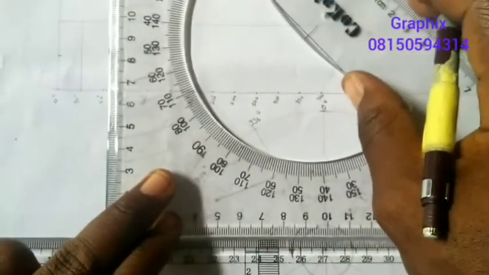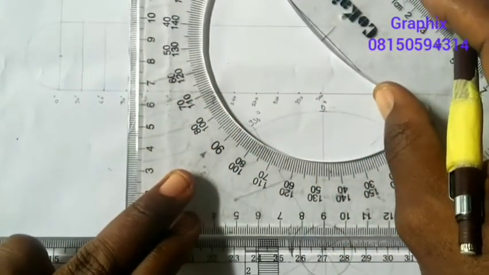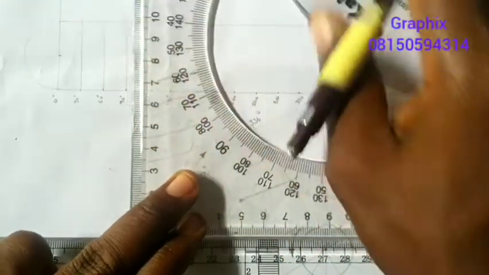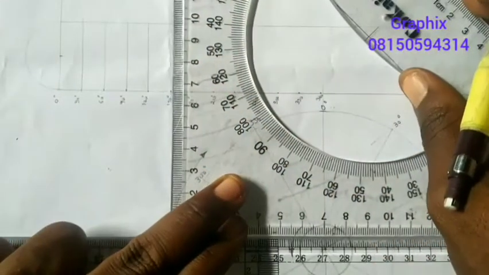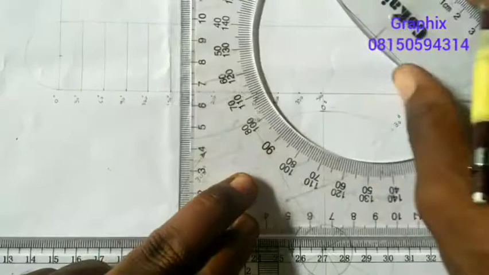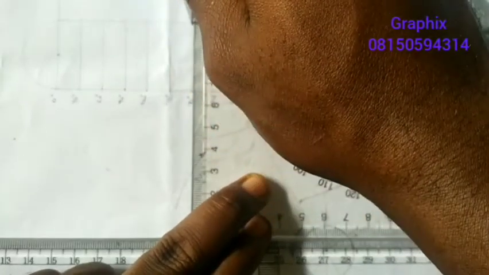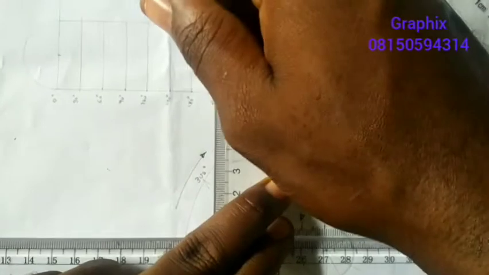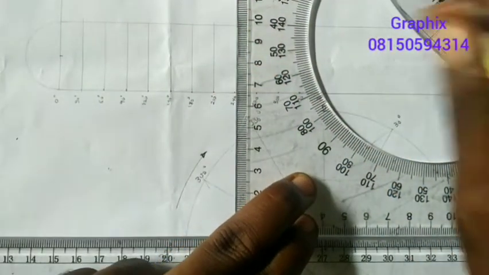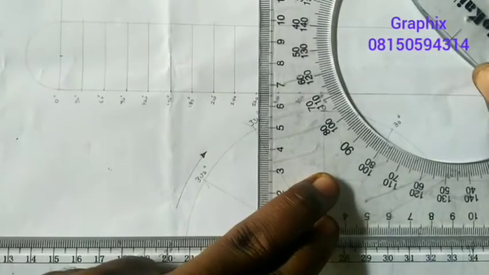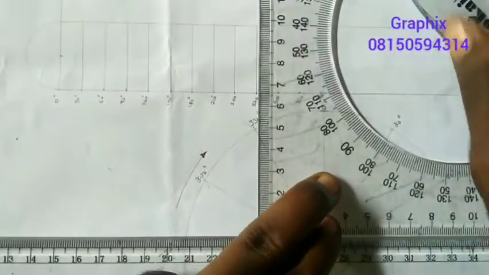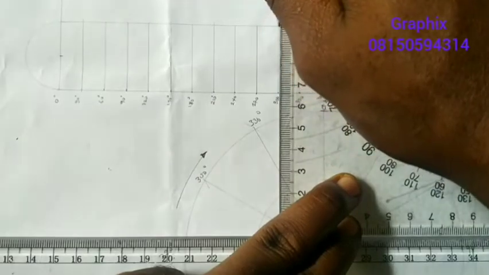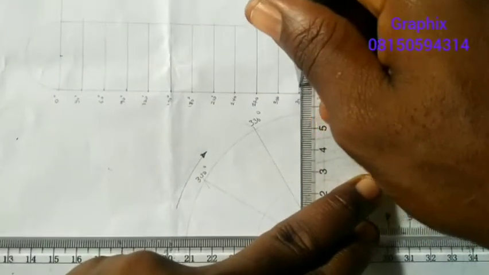So the 30 degree will go up, 60 is going up, 90 is going up, 120 is going up. So this is what we have.